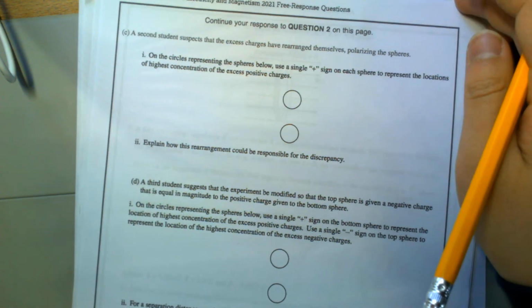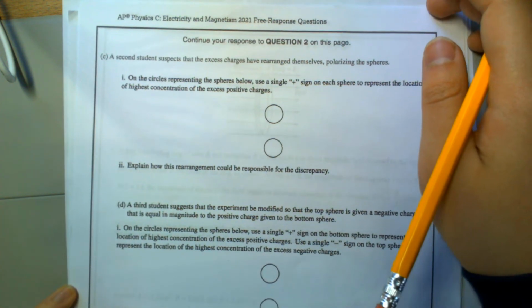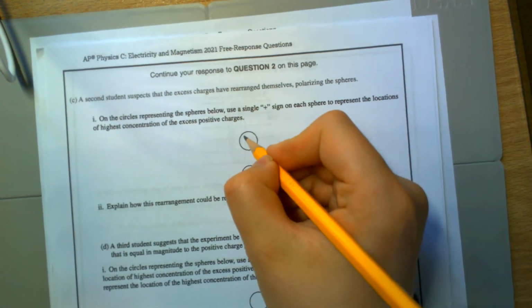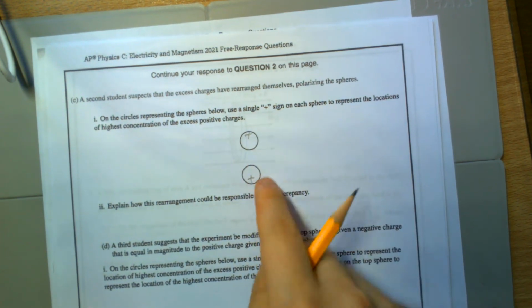On the circles representing the spheres below, use a plus sign on each sphere to represent the location of highest concentration of excess positive charge. Of course, they should repel each other because both are positive.